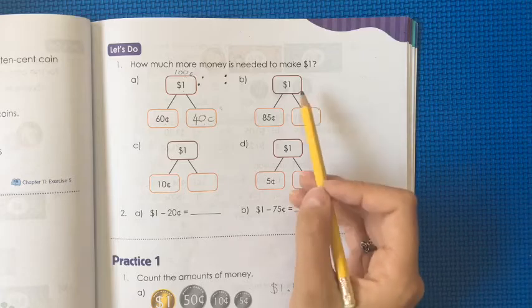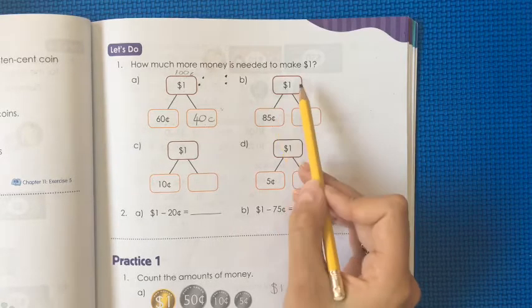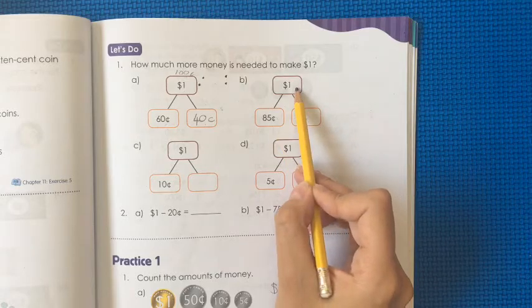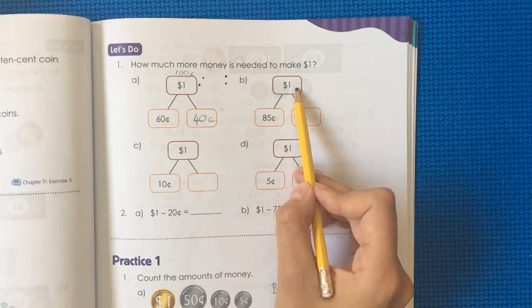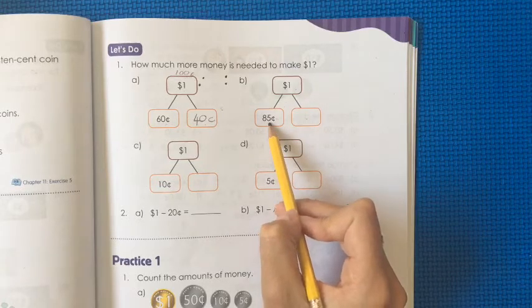Let's look at the next one. I have 85 cents. I need to make $1. How much more do I need? This one I can also do in my head if I think very carefully. 85 in my head.